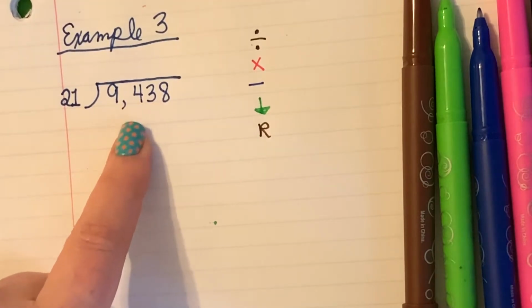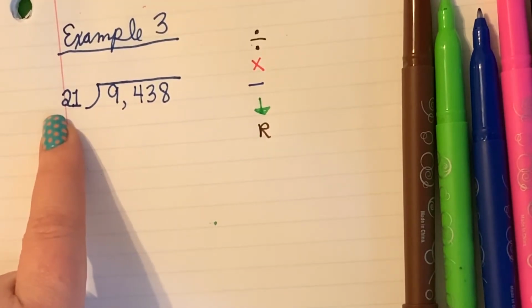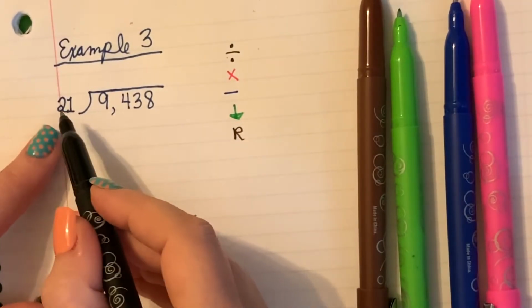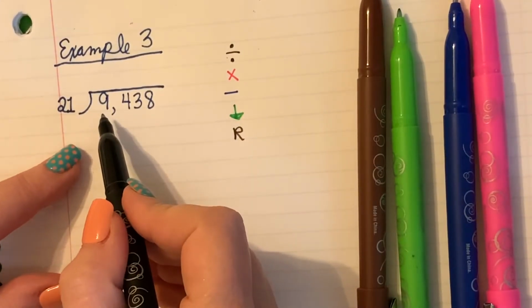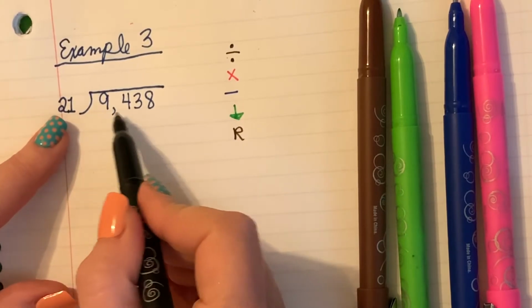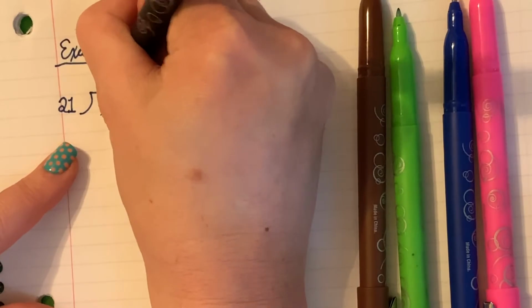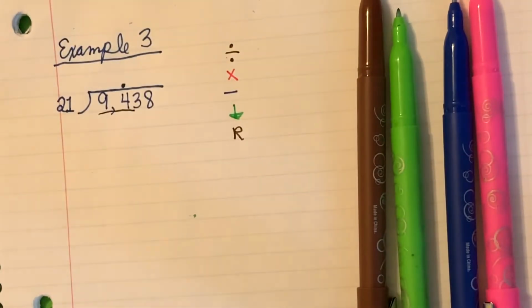9,438 is the dividend, and 21 is the divisor. To divide, we're going to need to do some side work. 21 will not go into 9, but I know that since 94 is greater than 21, that it will. So I'm going to put my little dot here so I know that's where to start my number.